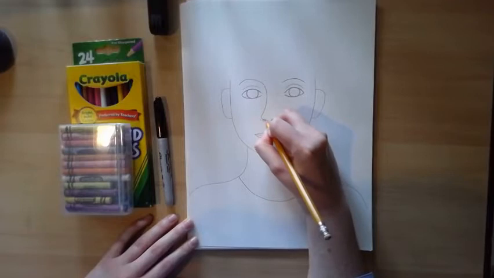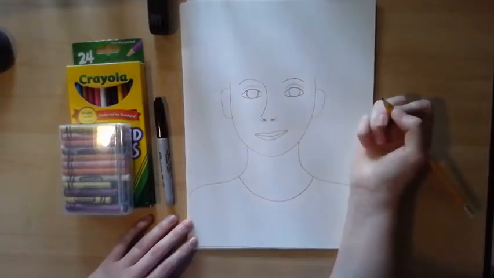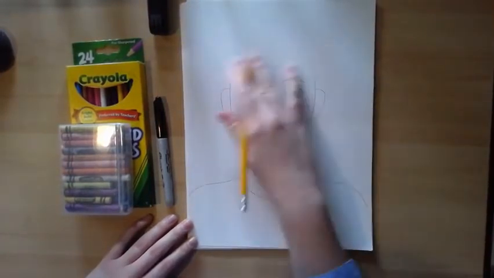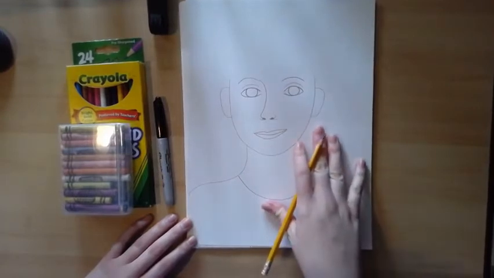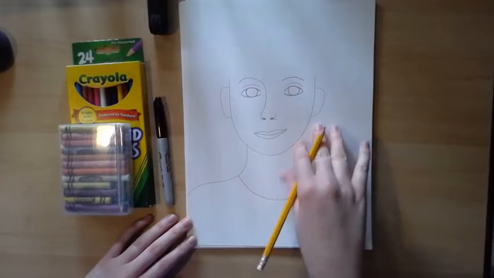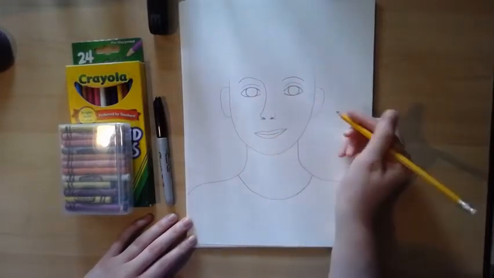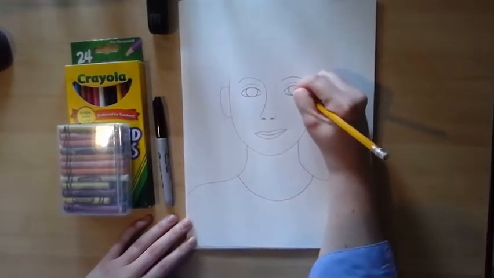However you know how to make your face or faces of people, you can do it how you are comfortable with on your picture, or you can be inspired by what I've done and copy some of the ways that I do things.